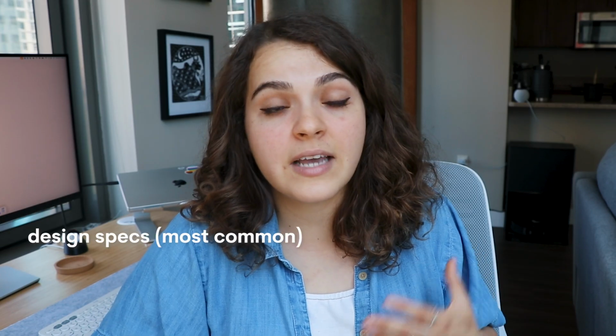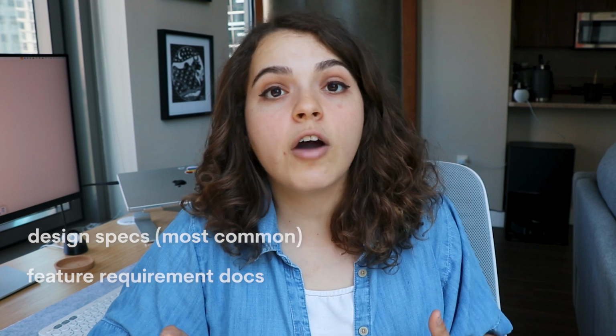Designers will often be in charge of design specs and feature requirements. And those documents are going to be delivered to engineers to help them understand the functionality of the product and also specific details about the user interface.